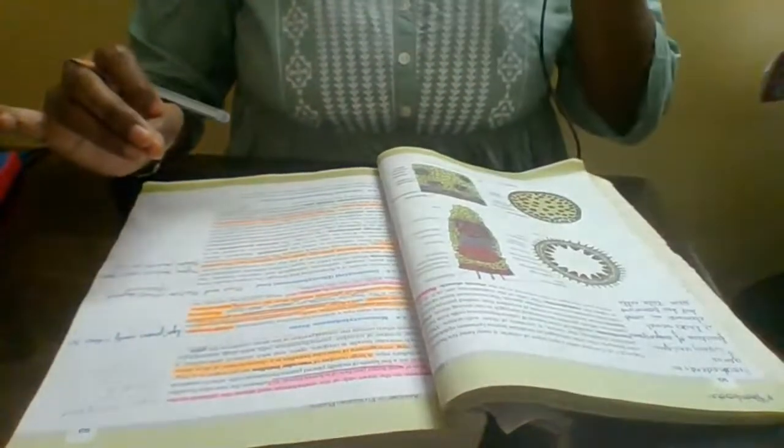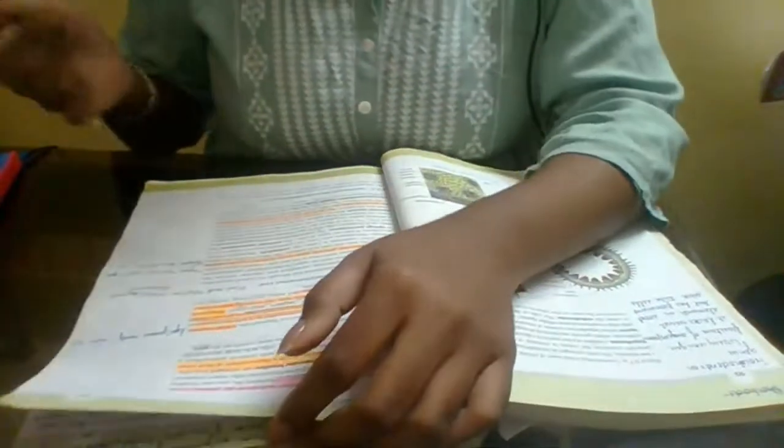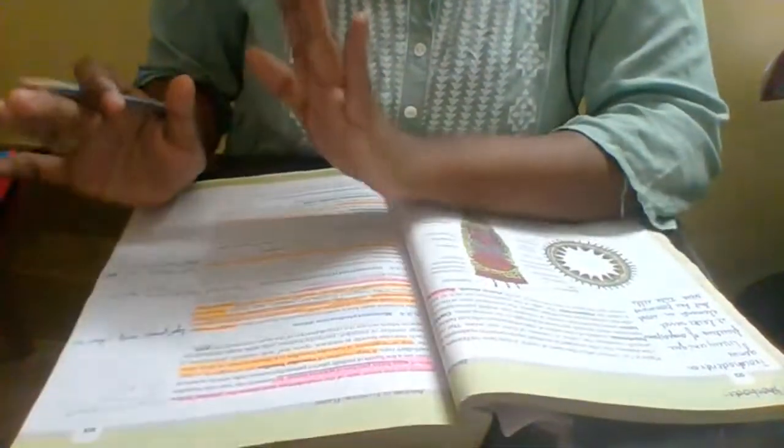305 is not a good score in biology. The paper was very easy. We could have scored 355 comfortably, but I don't know, I ended up with 305 or 309. I don't remember. But what helped me in the last revision was writing down points like this. I hope this is visible.